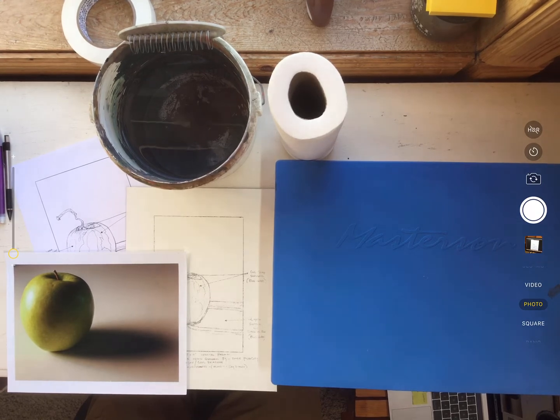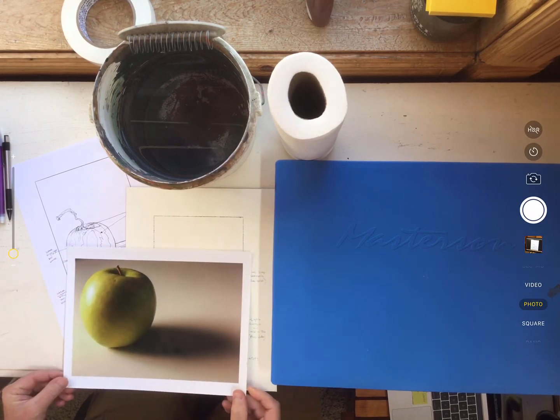So I'm going to use the simple object of an apple. It was shot indoors with one single light source, so it's nice and clear, it's nice and focused.